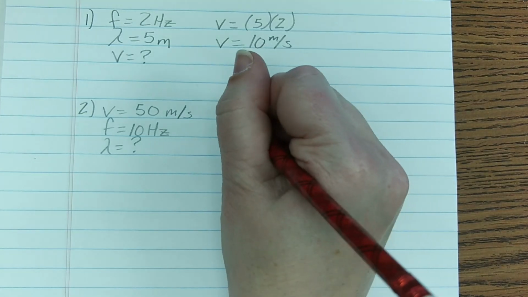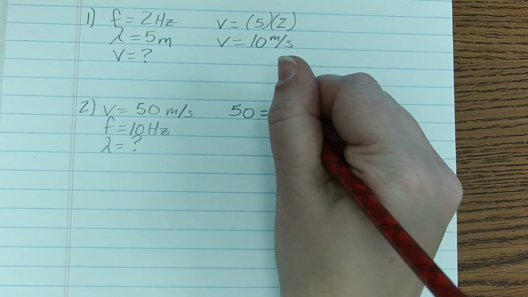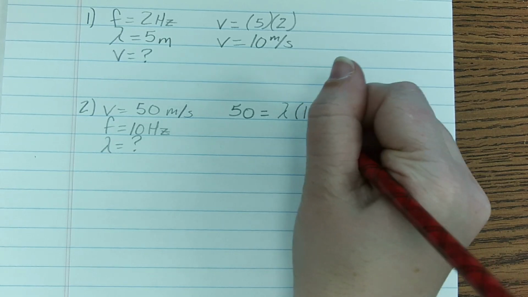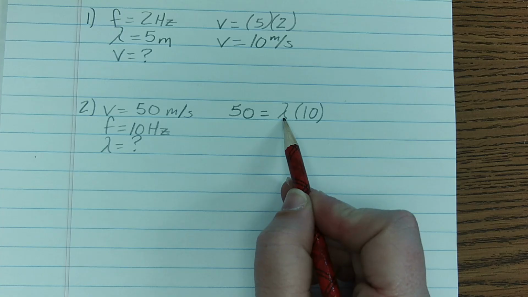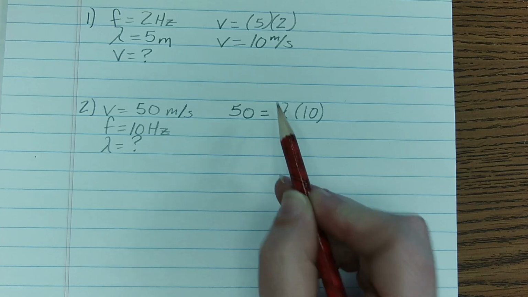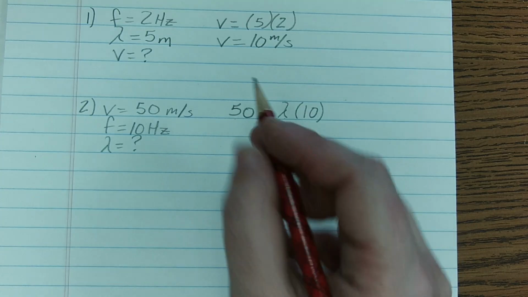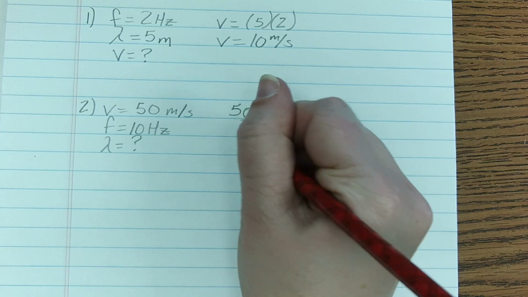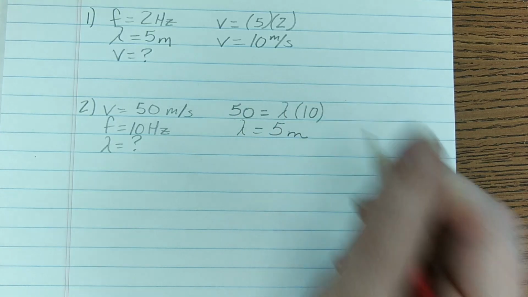So wave speed equals wavelength times frequency. We need to get wavelength by itself. To do that, we divide both sides by 10. And when we do that, we see wavelength is 5 meters.